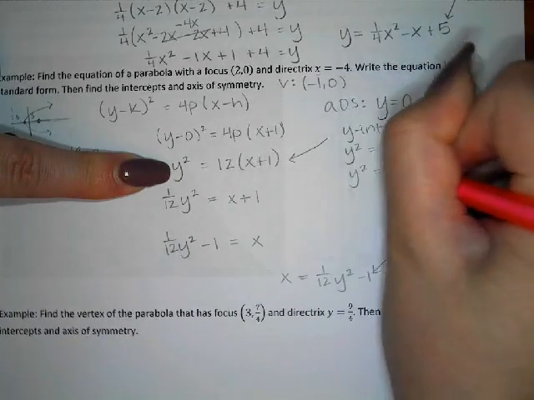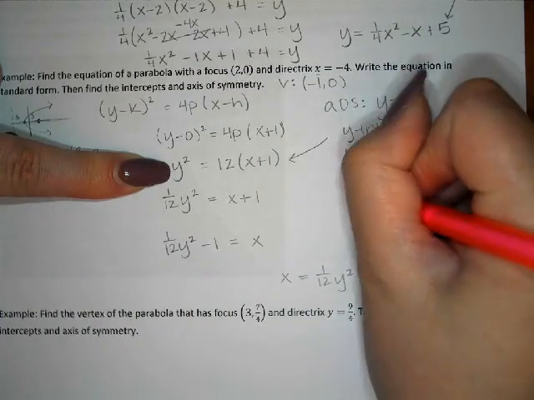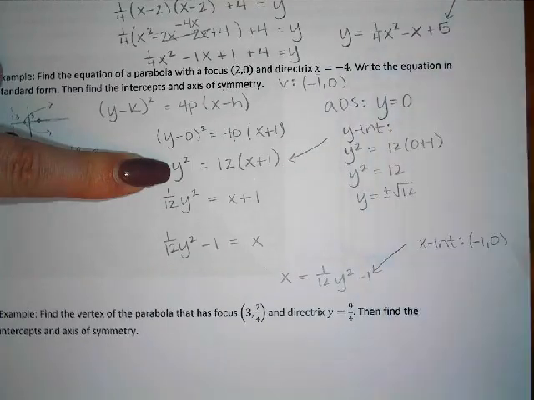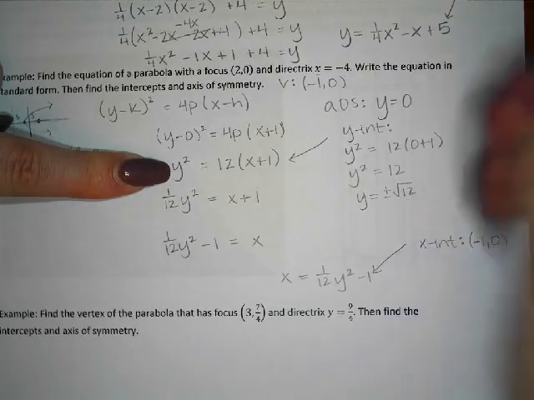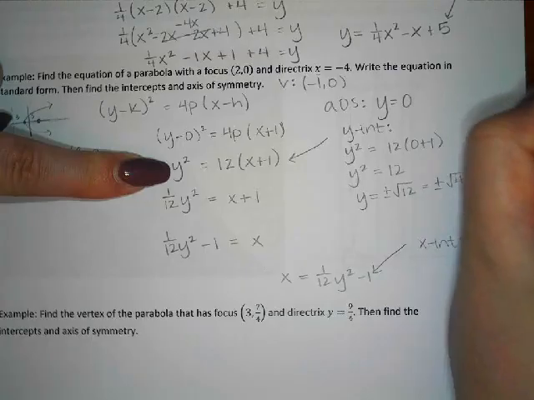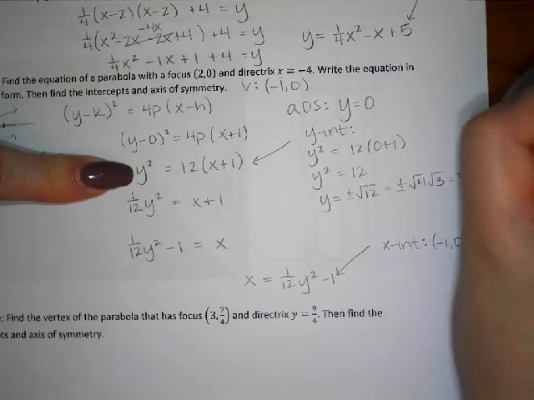And we can go ahead and simplify this. We know that the square root of 12 is the square root of 4 times the square root of 3, which is 2 times the square root of 3. All right, so the y-intercepts are (0, -2√3) and (0, 2√3).